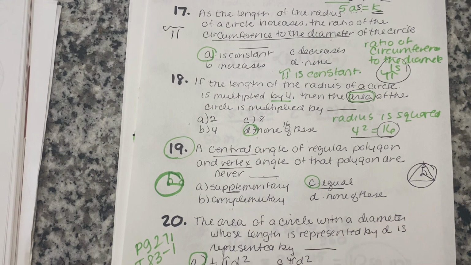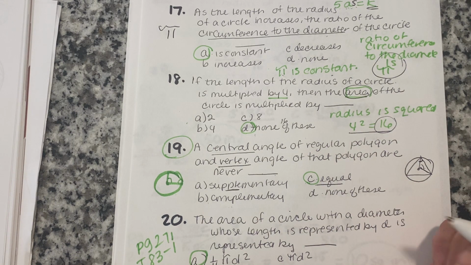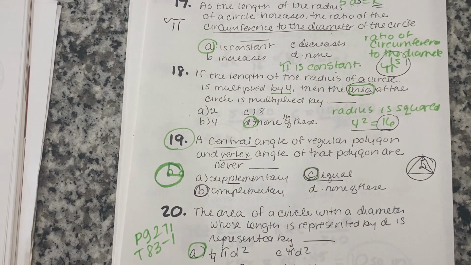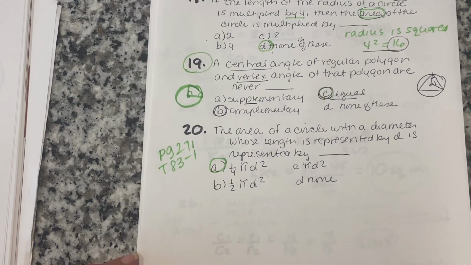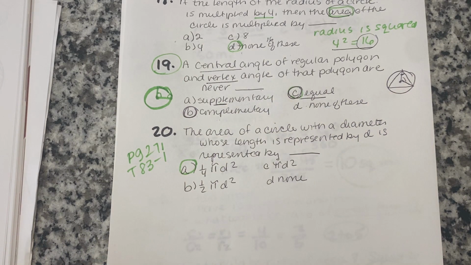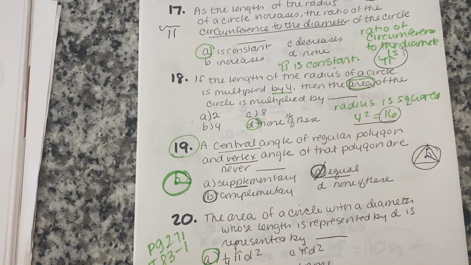I wonder if they could be equal if they were 90 degrees. Let's put down they're never complementary. Well, they're never complementary. So you can put down this one or this one, whichever one you want, and we'll see which one we get right. But they're supplementary all the time. Let's not put the equal. Let's put down never complementary.